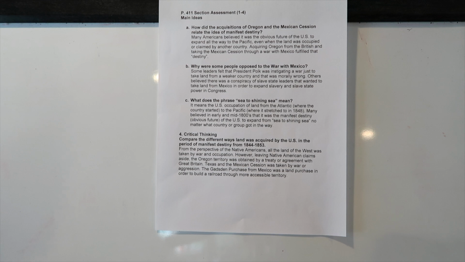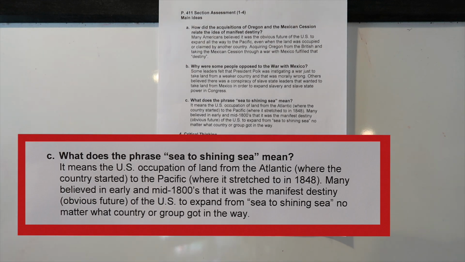Then you get to letter C, where it says, what does the phrase sea to shining sea mean? You've probably heard that in patriotic songs and things like that. It means the U.S. occupation of land from the Atlantic, where the country started, to the Pacific, where it stretched to in 1848. Many believed in the early and mid-1800s that it was the manifest destiny, the obvious future of the U.S. to expand from sea to shining sea, no matter what country or group got in the way.